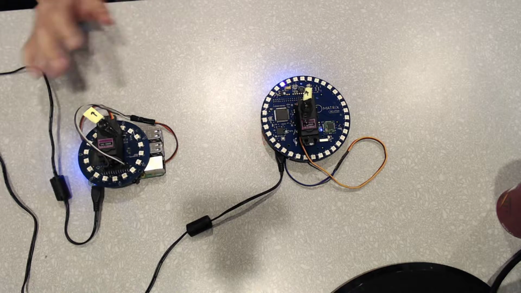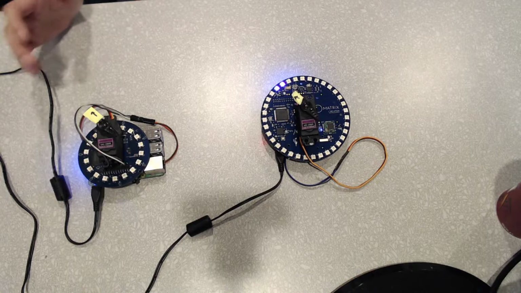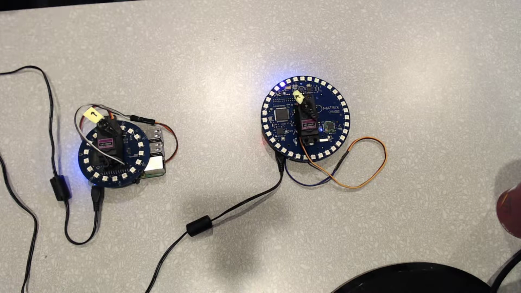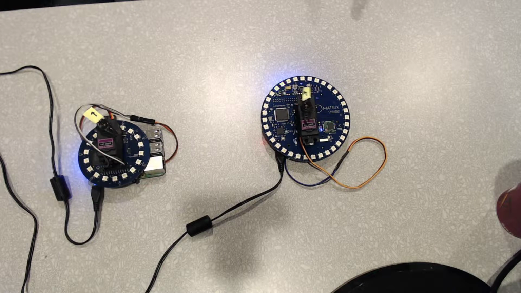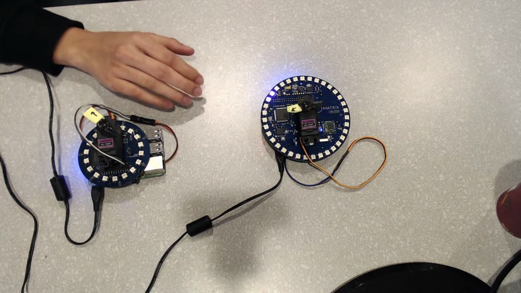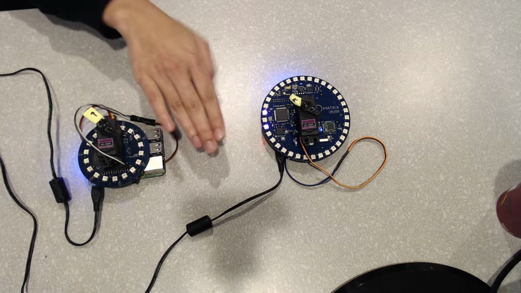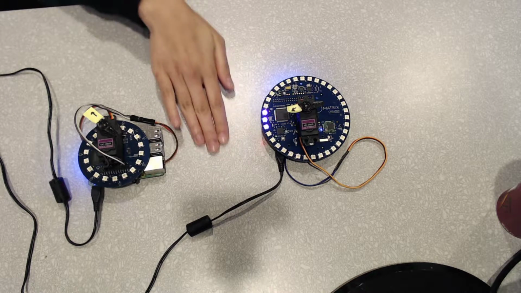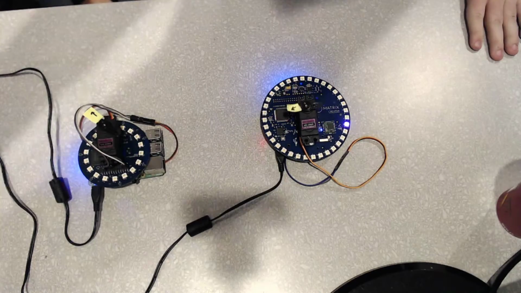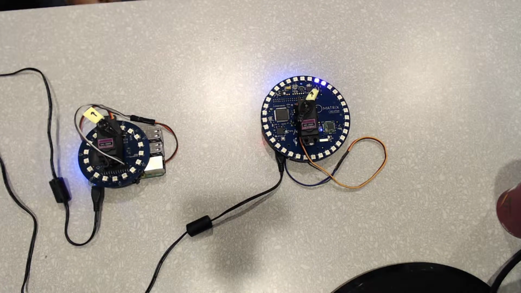Alright, it's probably funny to hear this because you can't see what direction the sound is coming from, but you know it because of this. Yeah, so if I move my hand around here, blah, blah, blah.